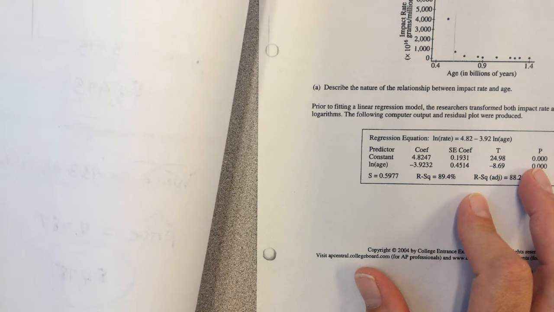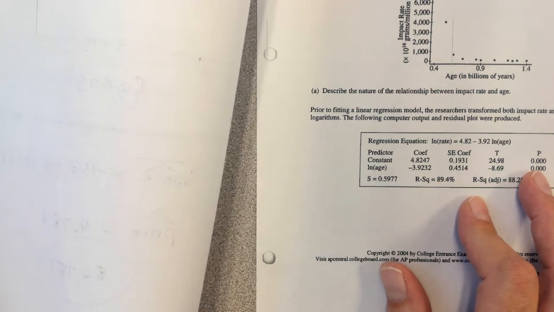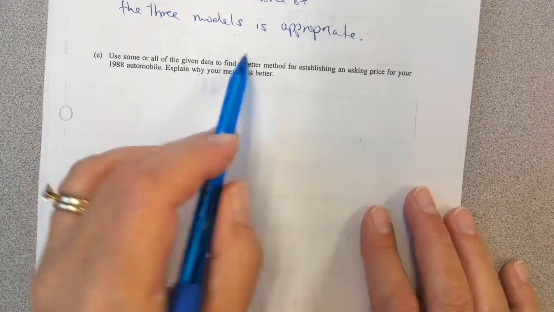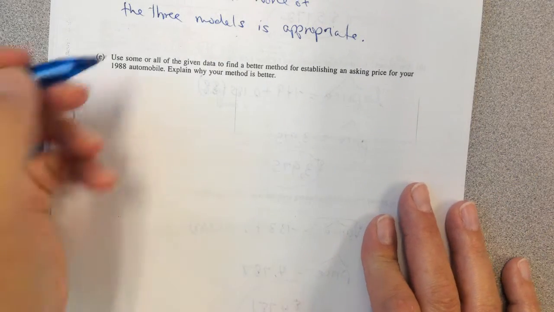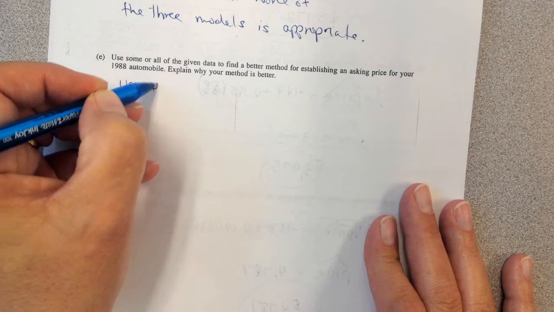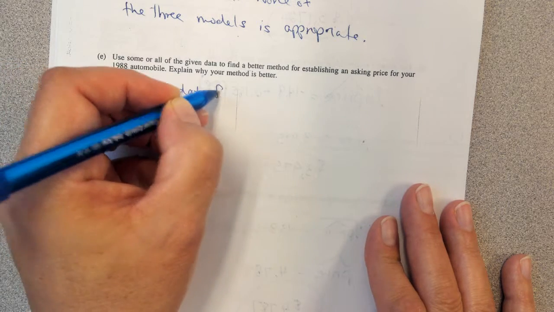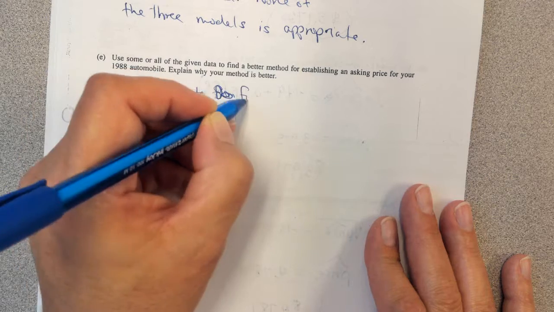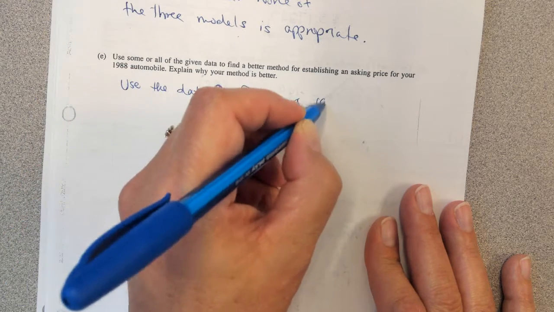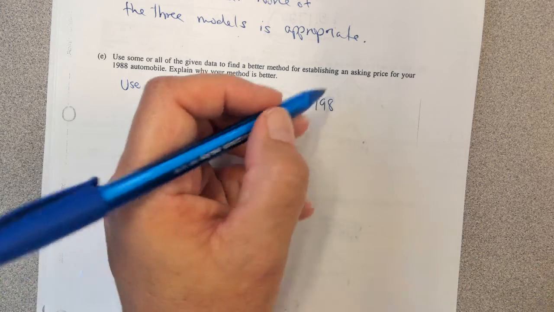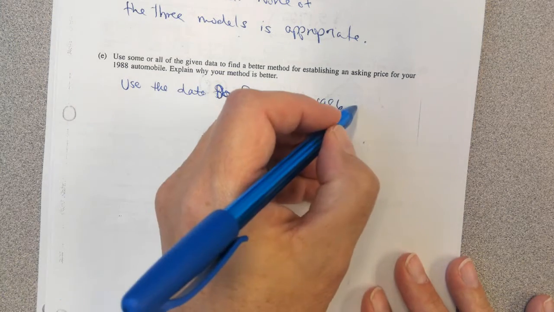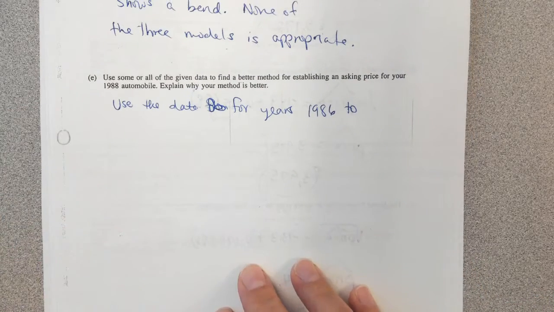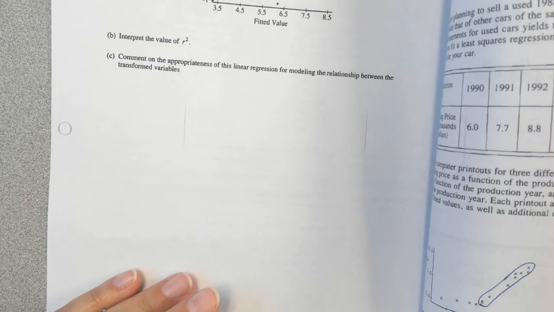Yeah. Use all or some of the data to find a better method for establishing an asking price for your automobile. Explain why it's better. It says find a better method. So, use the data for years 1985 or 6, whichever one. I'm going to say 1986 to, how far up does it go? 1993 was the last one, to 1993 only.